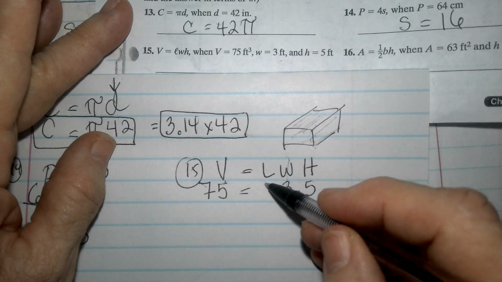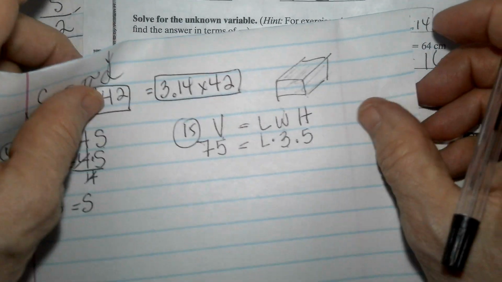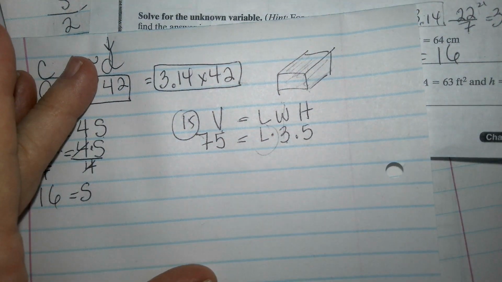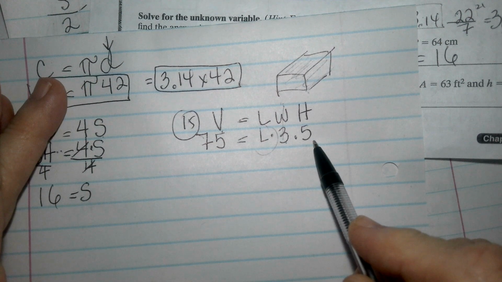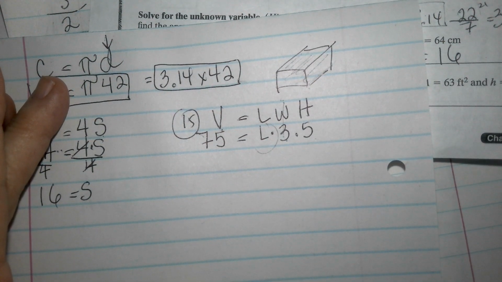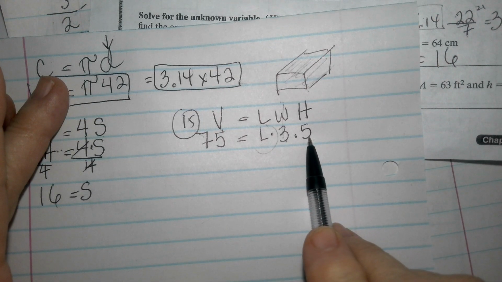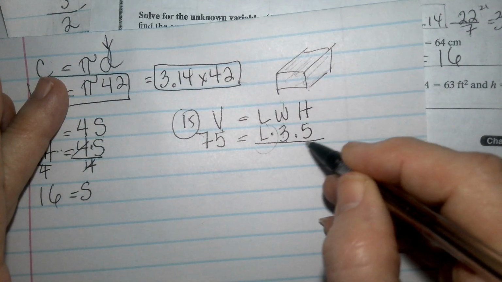And so we are missing the length, and that's what we're going to be looking for. Okay, so I need to isolate the L. So I need to get rid of the 3 and the 5. Who knows how to get rid of the 3 and the 5 in one step? One step. It starts with a D. KJ, do you know how to get rid of the 3 and the 5? Divide, yeah, because these are being multiplied, so we're going to divide.